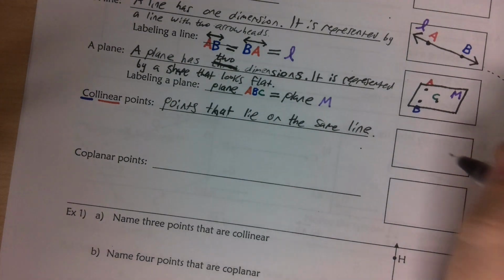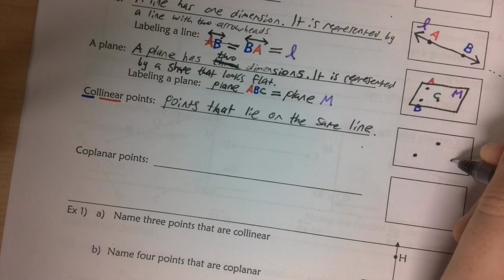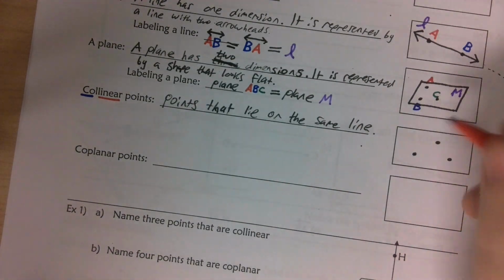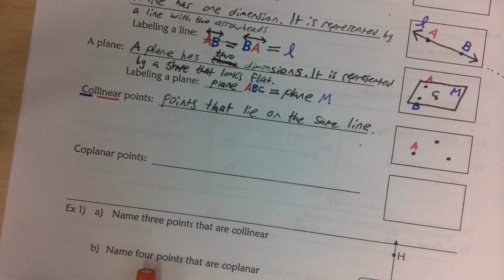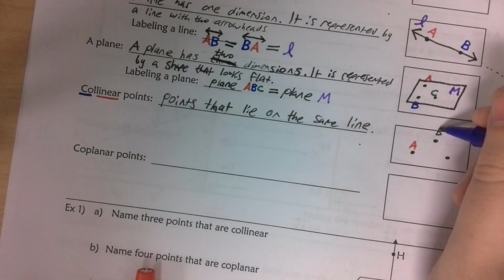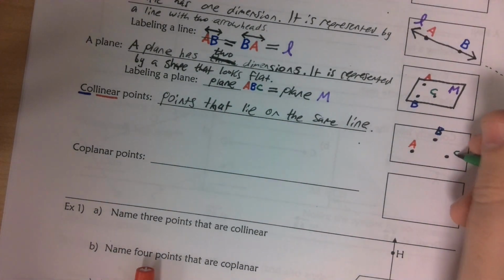So, if I was to draw maybe some points like so, I could make a couple of collinear points. Once again, I'm going to stick to the tried and true naming scheme of A, B, and C. We'll be doing some more fun stuff in the future. Whoops, used the wrong color, I don't want to confuse myself. A, B, and C.